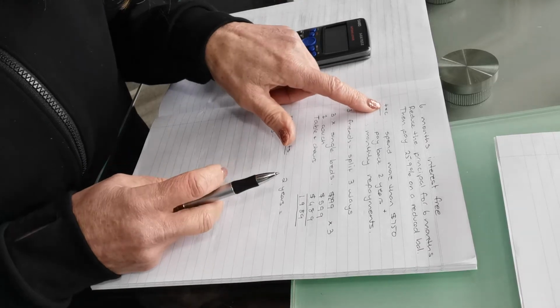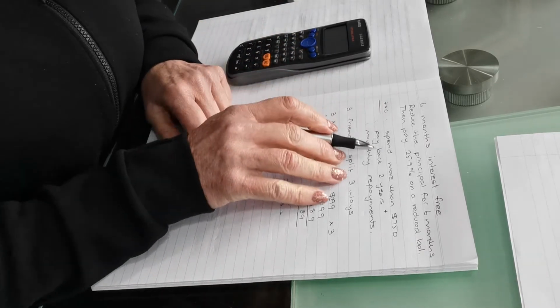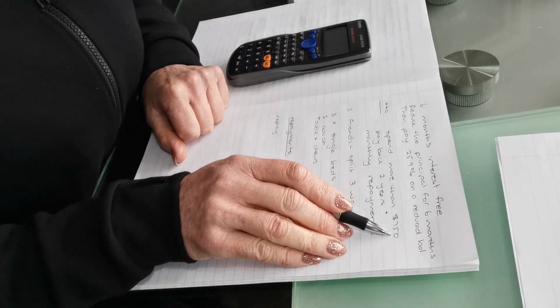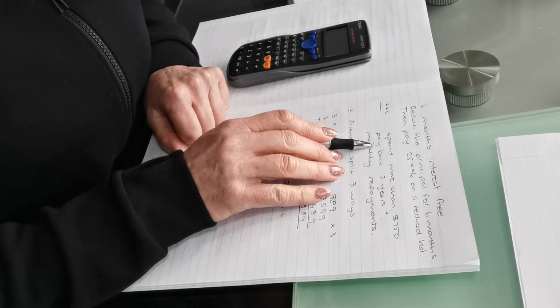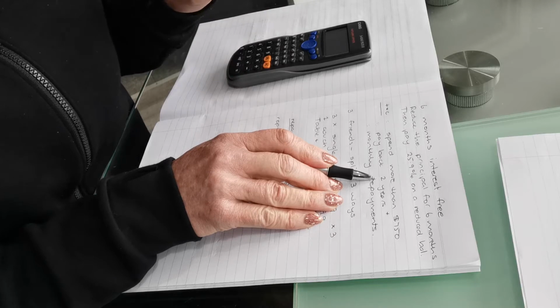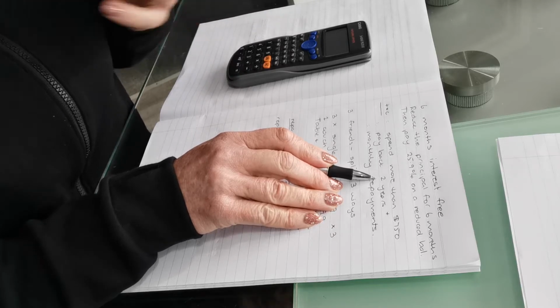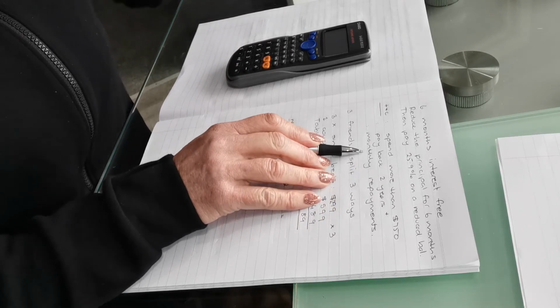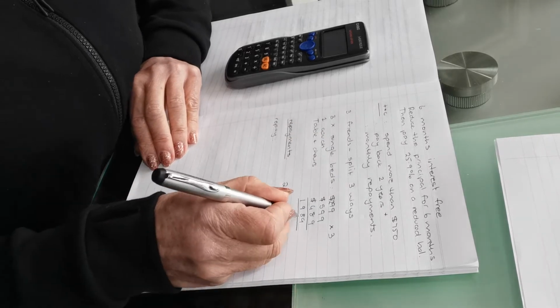The terms and conditions are that you need to spend more than $750. You need to pay it back in 2 years or more. So that means that they will earn some money from the deal, and the repayments need to be monthly.